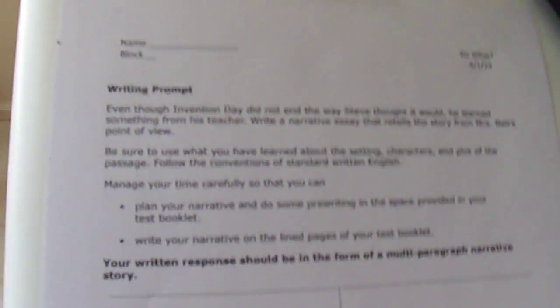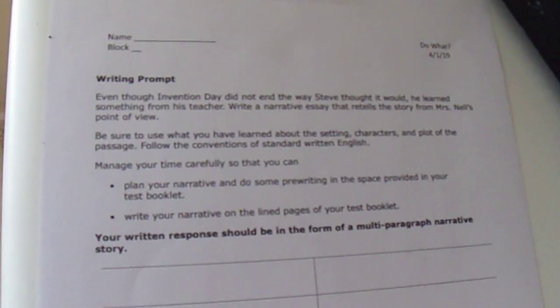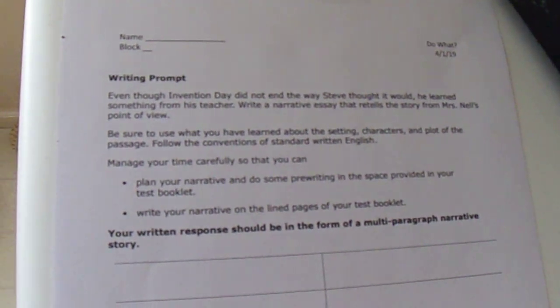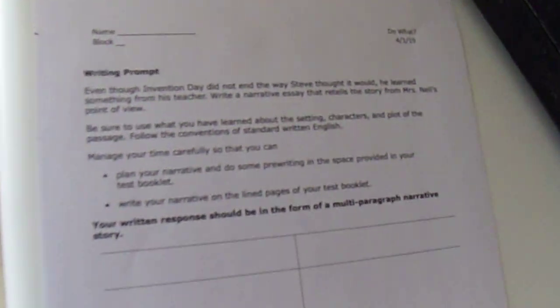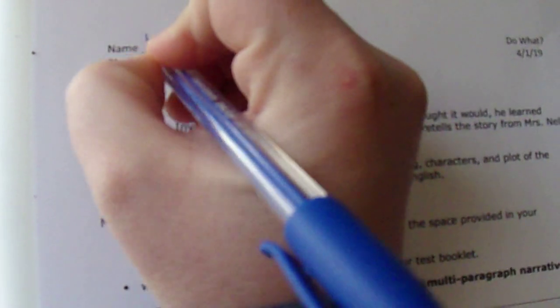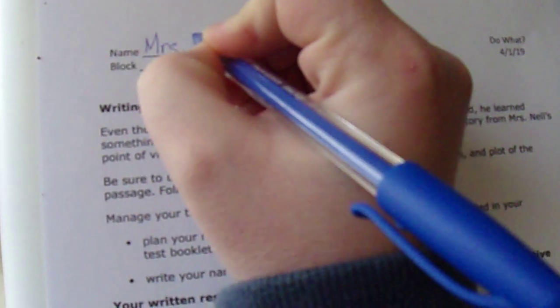All right, ladies and gentlemen, we are working on a do what prompt today. So you should have gotten one of these pieces of paper. It's got the writing prompt on the top, okay? And it's got this blank little graph on the bottom, and that's where we're going to make our do what chart. So first things first, if you haven't already, go ahead and put your name on the paper.